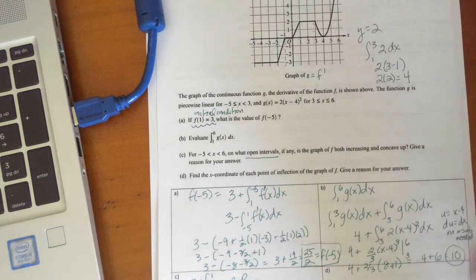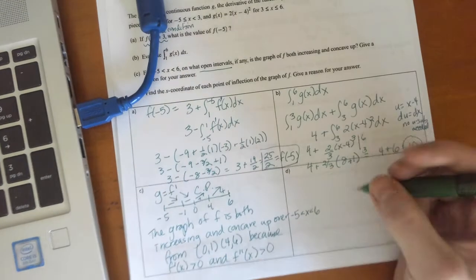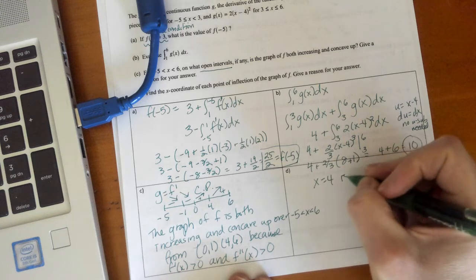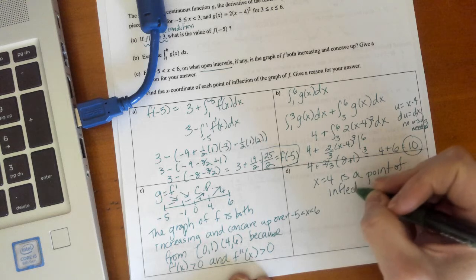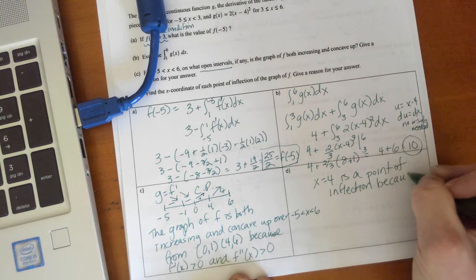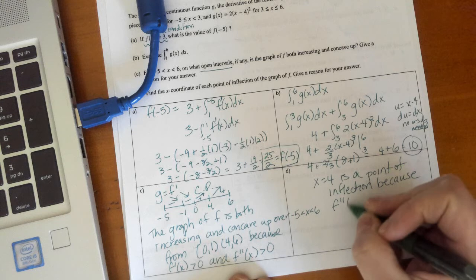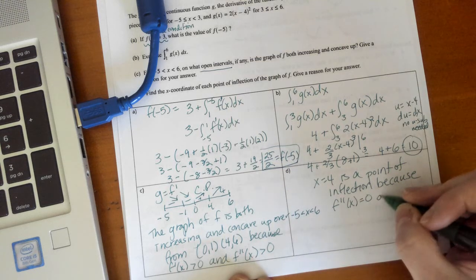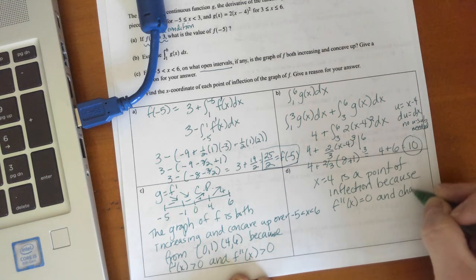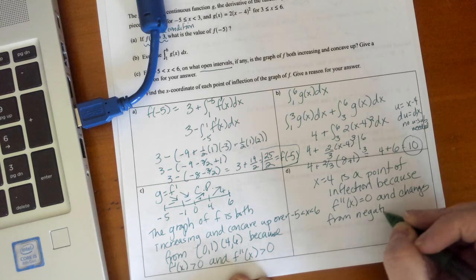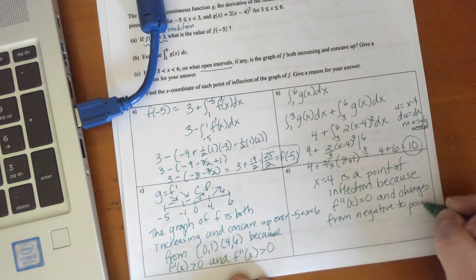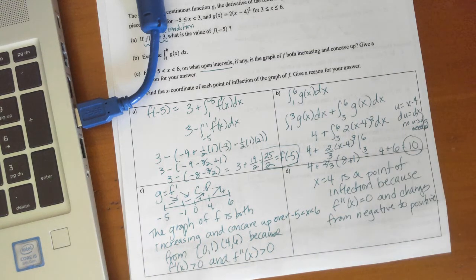So our point of inflection is occurring at x equals 4, because f double prime of x equals 0 and changes from negative to positive. So our second derivative is 0 and changes signs.